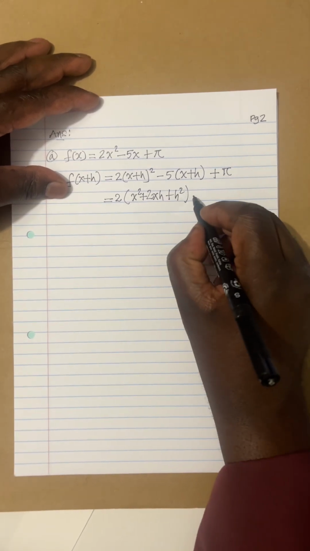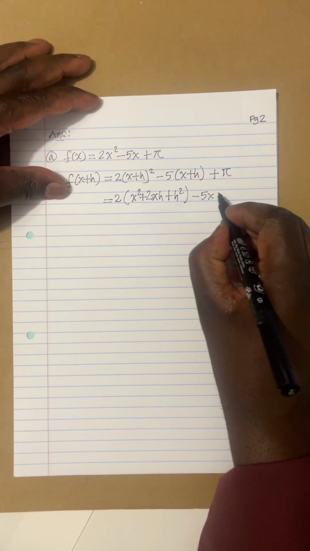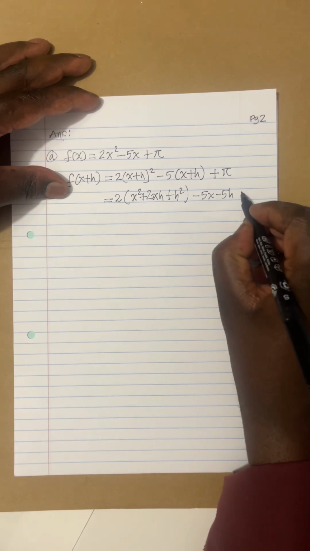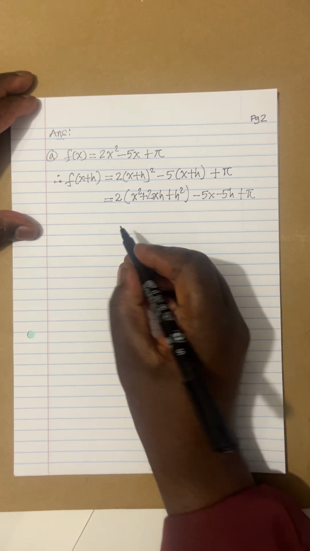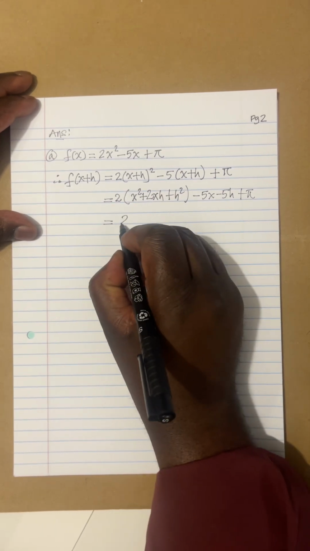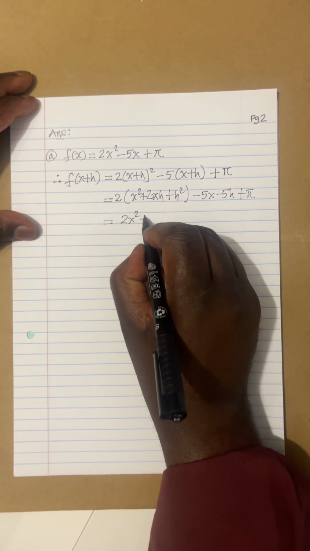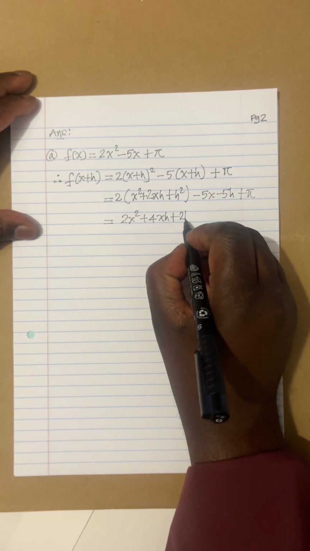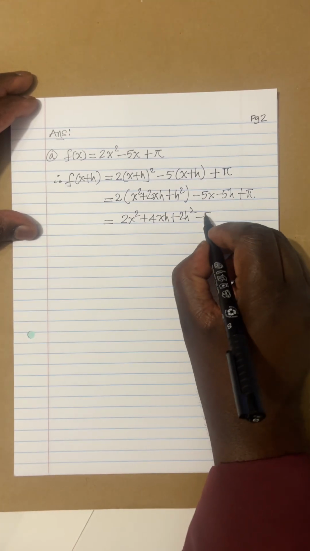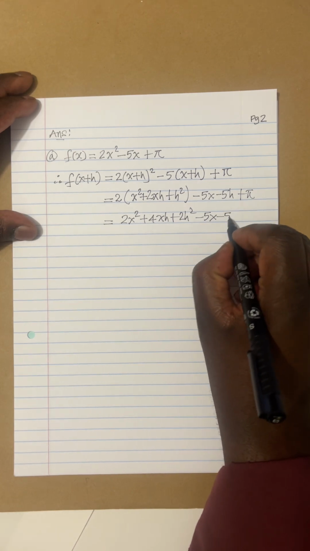And then expanding that, it will be 5x minus 5h plus pi. Now, continuing this part here, we're going to get 2x squared plus 4xh plus 2h squared minus 5x minus 5h plus pi.